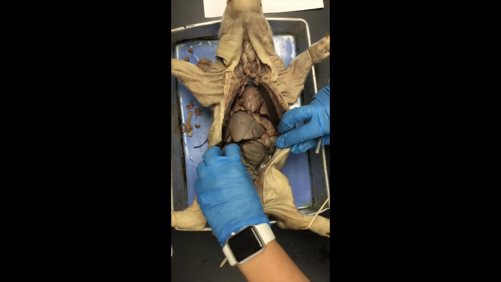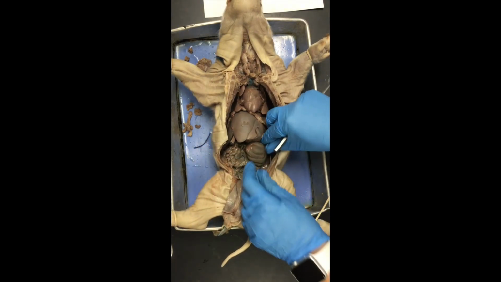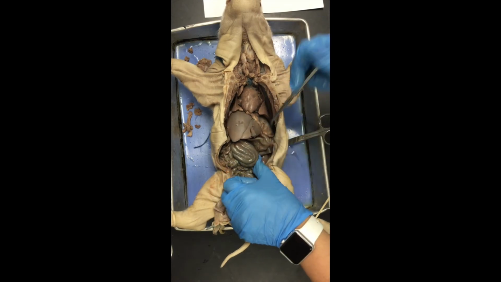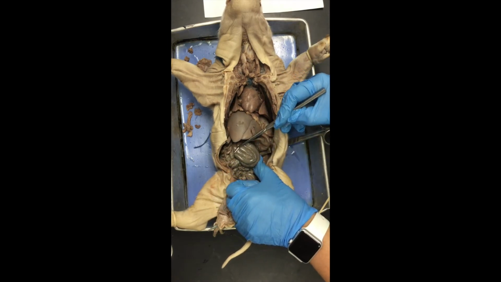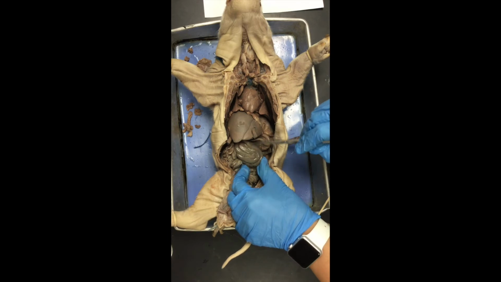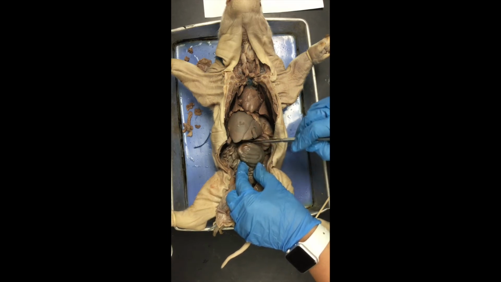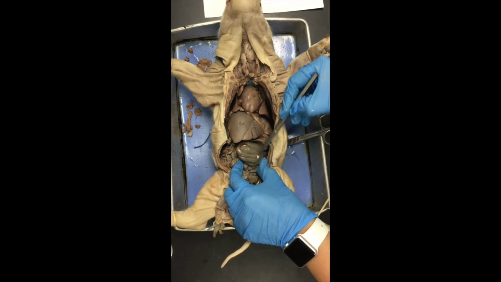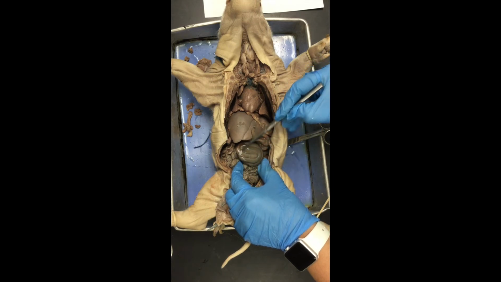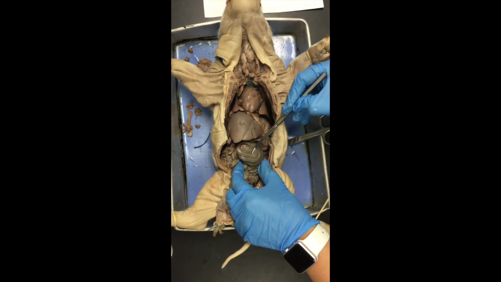The large intestine is this larger structure that we see here, and we call this region of the large intestine the spiral colon. You can kind of tell why. It's all really coiled up really tight. So this is part of the large intestine, and specifically we call this region the spiral colon.